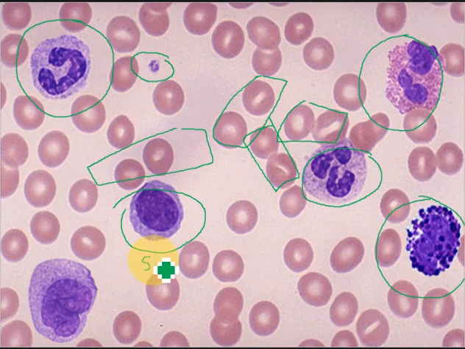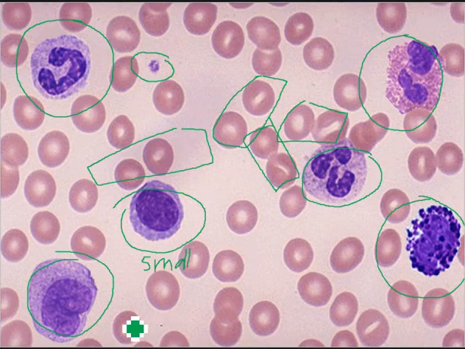This one is your small lymphocyte. This one is your large lymphocyte. So: neutrophil, platelet, RBC, eosinophil, basophil, lymphocyte. Okay. So now you have a little visualization, or you can imagine what it looks like under the microscope.